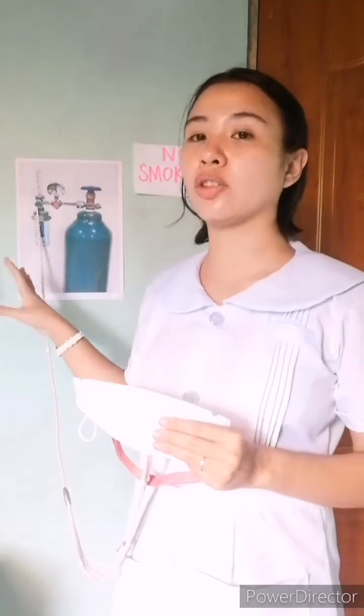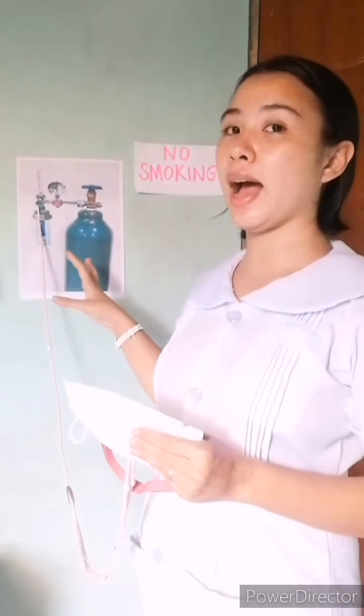Check that the oxygen is flowing freely through the tubing. There should be no kinks in the tubing and the connection should be airtight. You can see bubbles in the humidifier as the oxygen flows through. You should feel the oxygen at the outlet of the mask. Then we're going to set the oxygen at the flow rate ordered by the doctor.